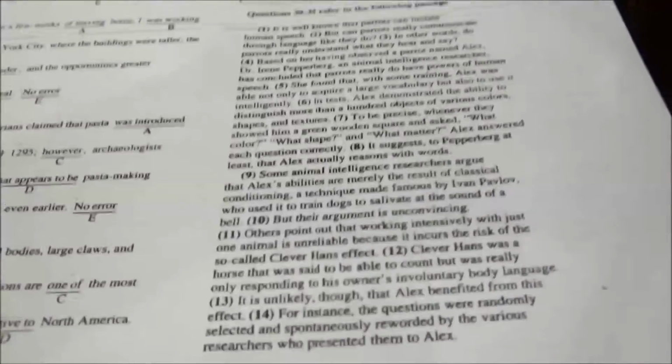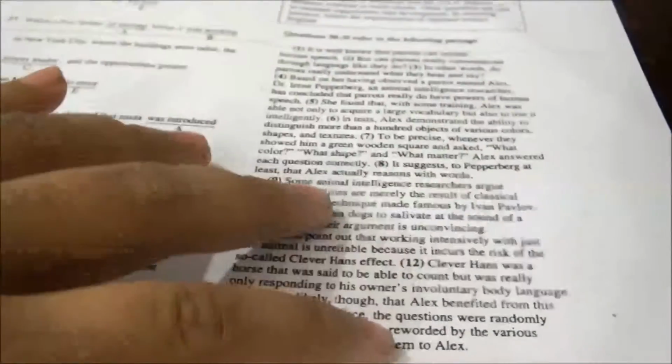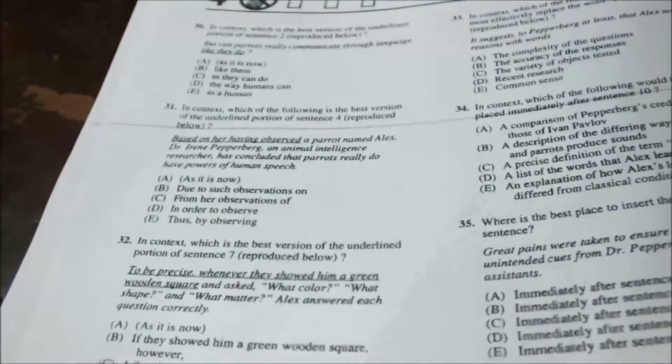And there are these passage based questions that give you a full passage and then you have to talk about what things are wrong inside this passage. There are some questions based on this passage, such as, look at the last question. Where is the best place to insert the following sentence? You have to insert this sentence inside that passage, and that's how this works.